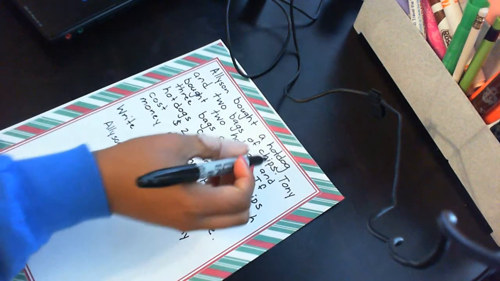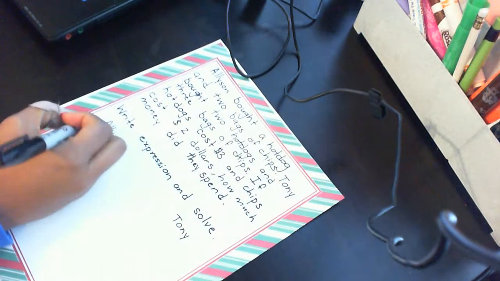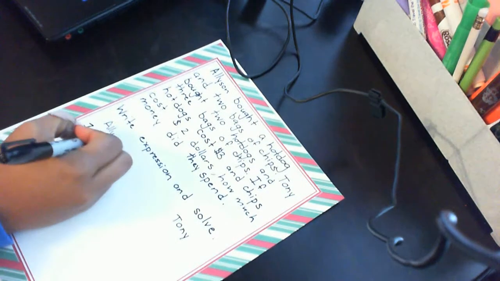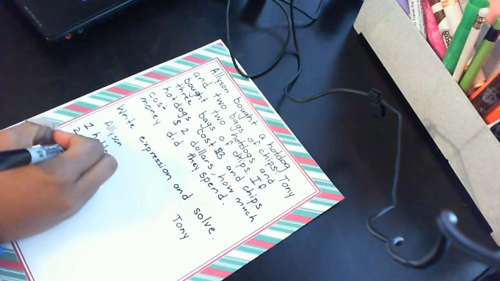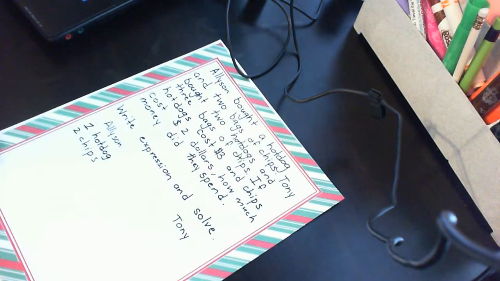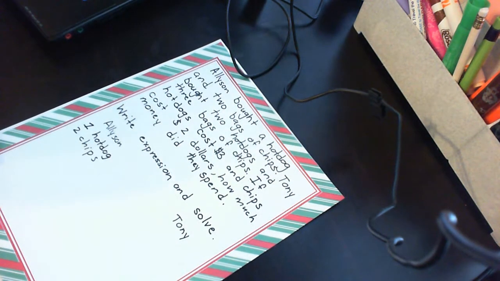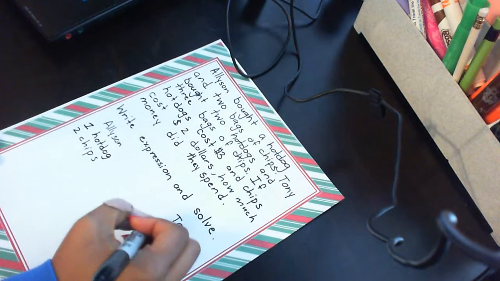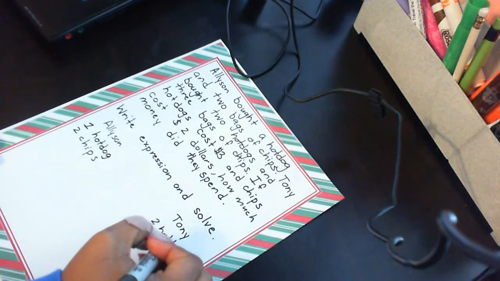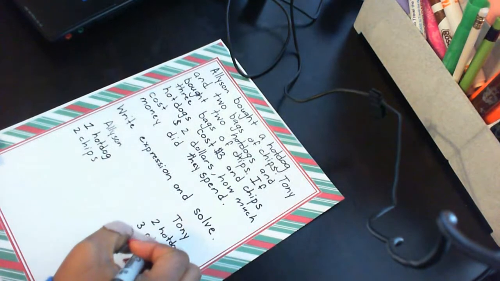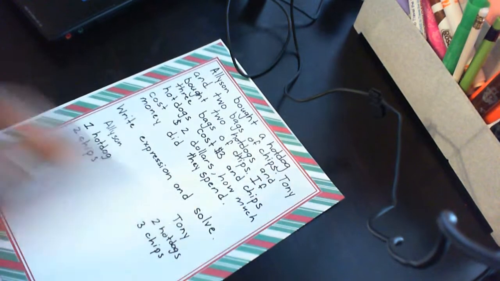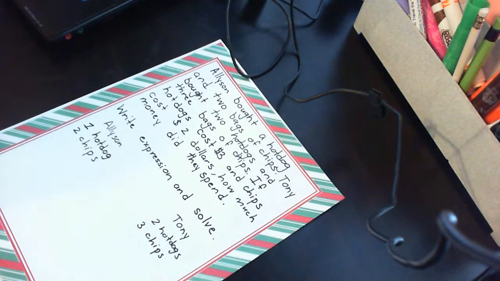We know Allison bought a hot dog. That means 1 hot dog. And 2 chips. That's the important information from the first sentence. Then we know that Tony bought 2 hot dogs and 3 bags of chips. So we pulled out the important information from each of those sentences.